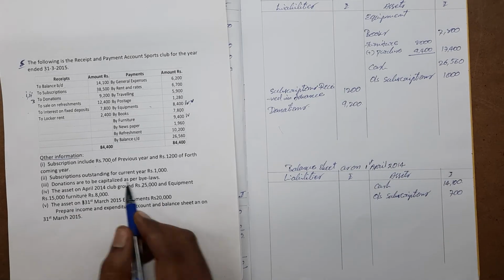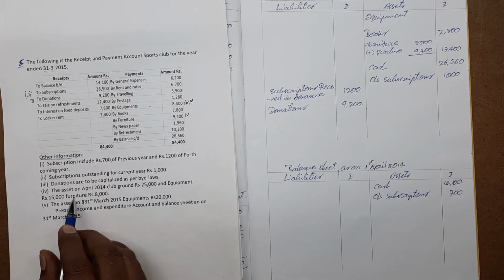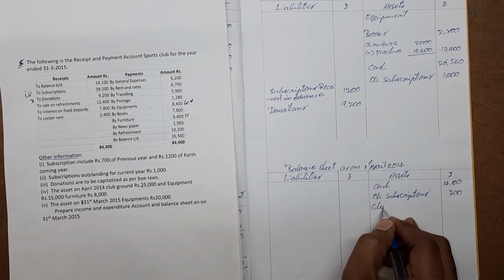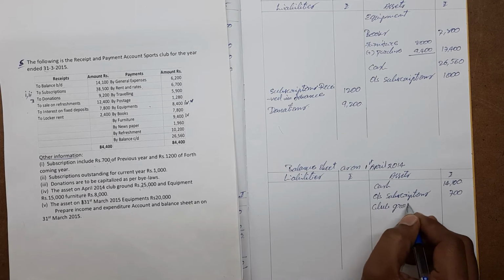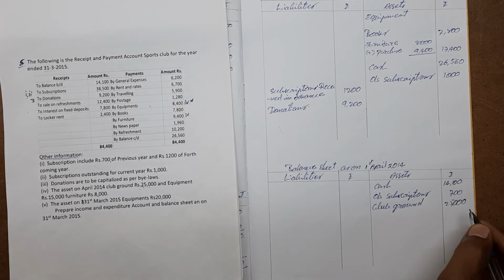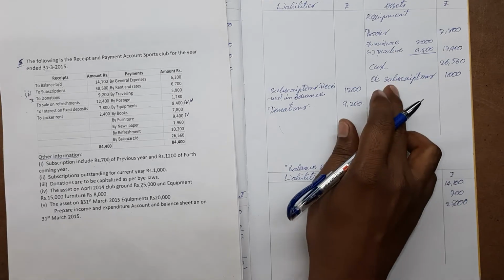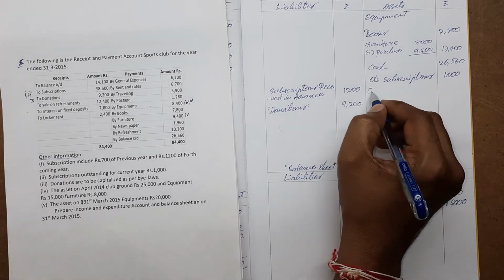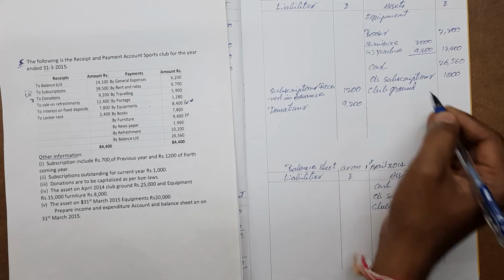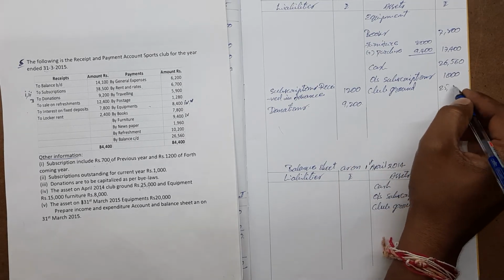Next, donations are to be capitalized, already completed. The opening value of club ground is 25,000. This is the same value, so we can write it on the closing balance sheet asset side also, club ground, 25,000.